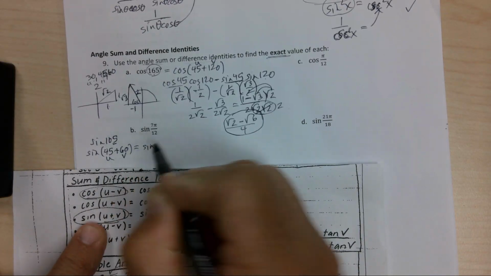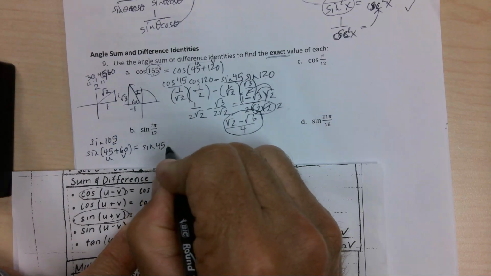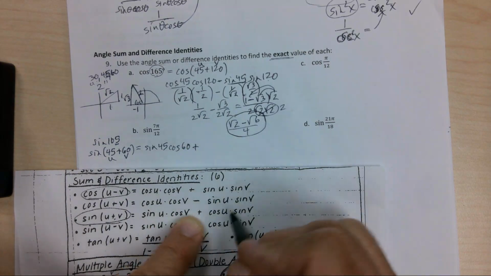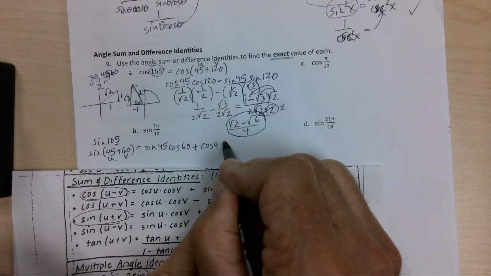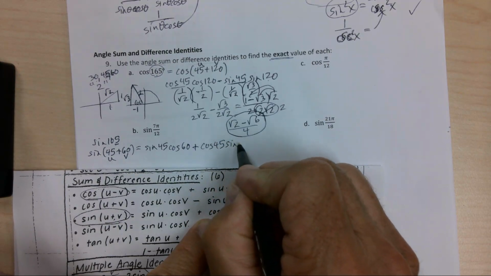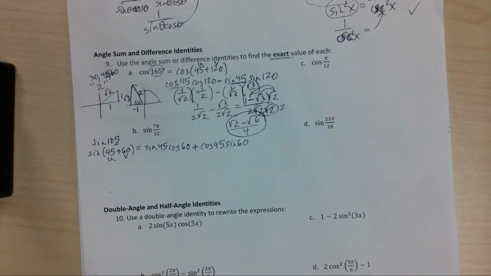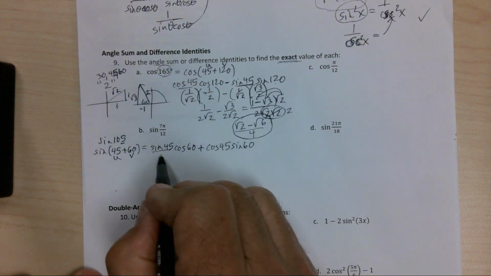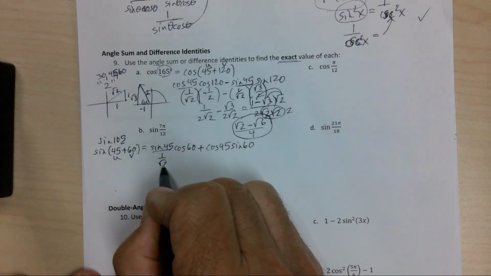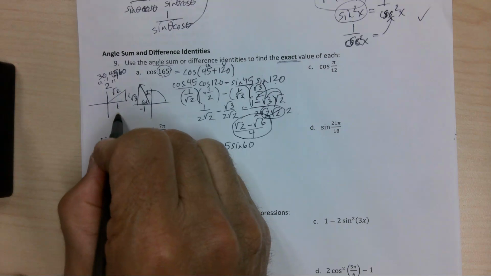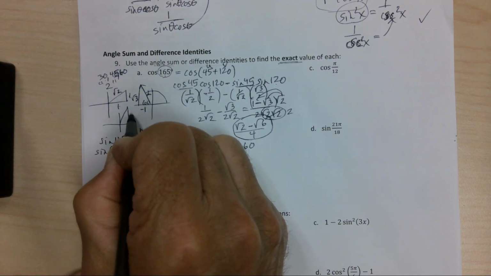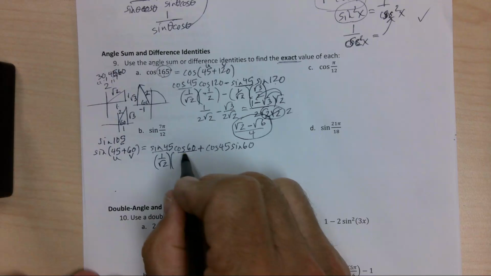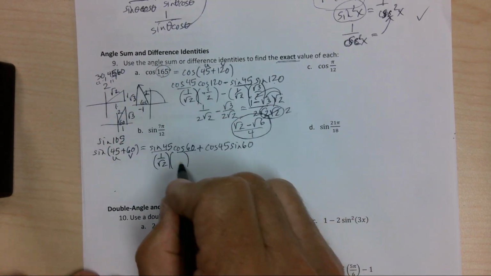I'm going to follow this. So it's sine of u cosine of v plus cosine of u sine of v. Now that I have things plugged in properly, I've got my 45-degree angle already drawn here, my triangle. So I know that's opposite over hypotenuse. I don't have a 60-degree triangle yet, so I'll draw that right here. That's my square root of 3, that's my 1, that's my 2, if that's a 60. So what would cosine be? Adjacent over hypotenuse.